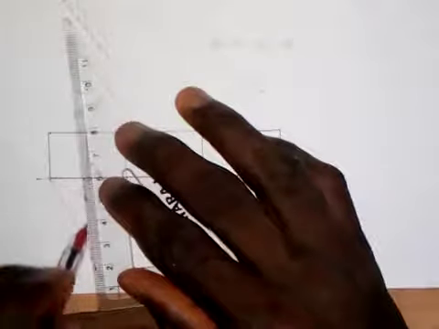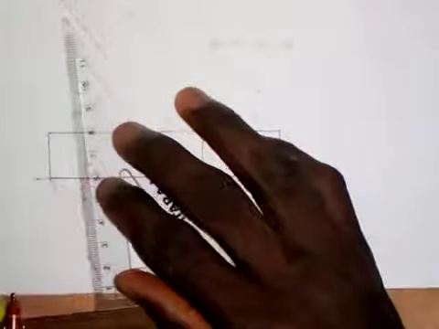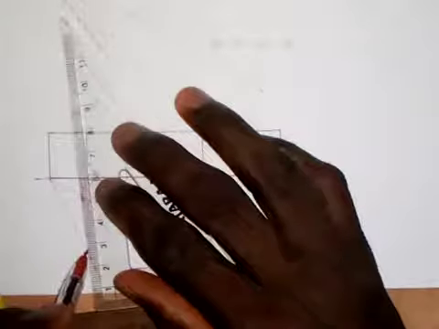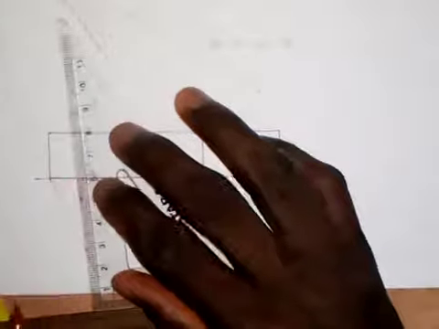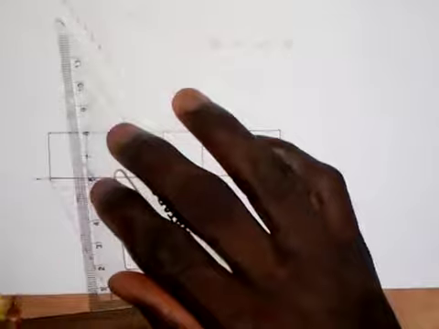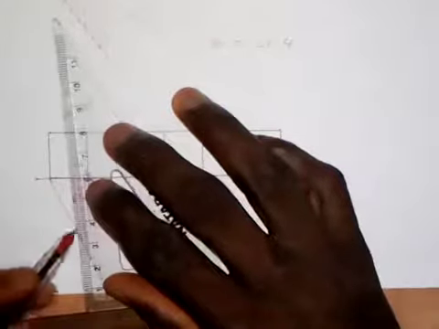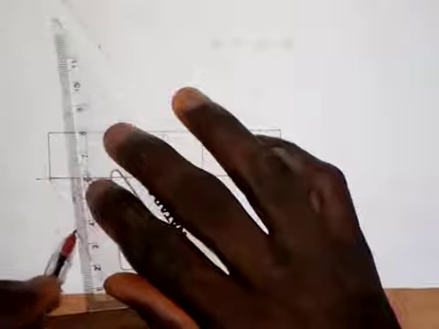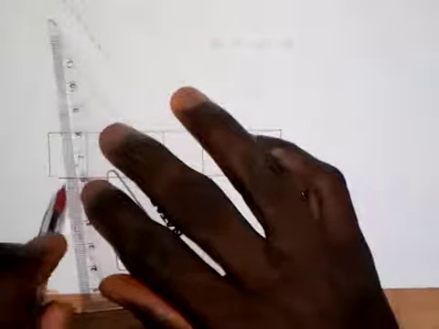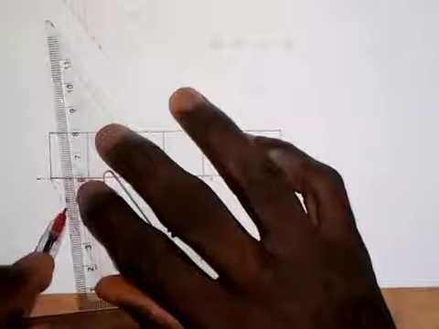So here I draw a line, here I draw a line. Maybe here I draw a line, here I draw a line. So we are working on plane scales. The first one I did also is a plane scale.